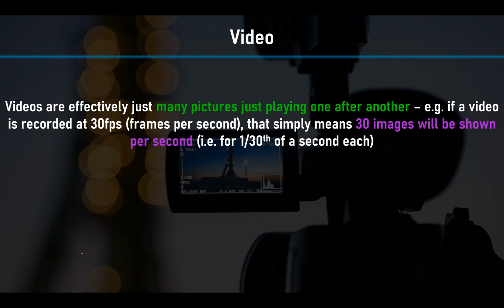So if we think about it, videos are effectively just many pictures playing one after another. E.g., if a video is recorded at 30 FPS, and FPS means frames per second, then that means that 30 images will be shown per second. I.e., each image is therefore shown for 1/30th of a second.